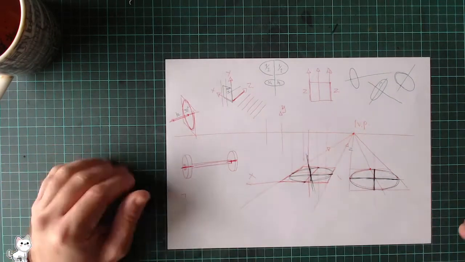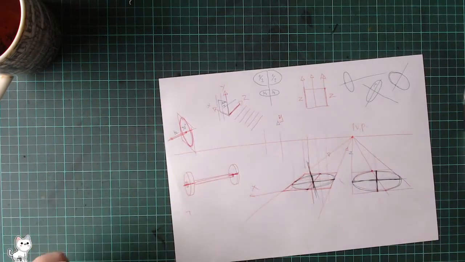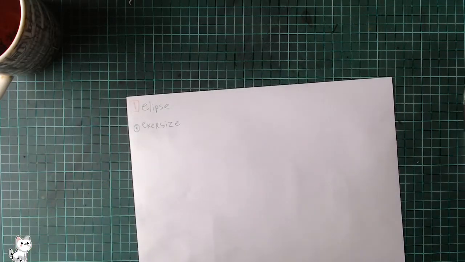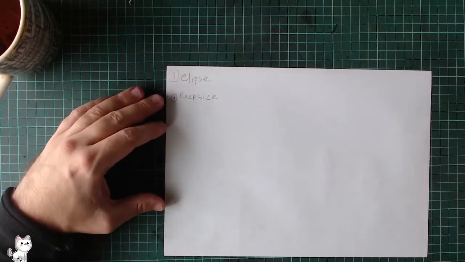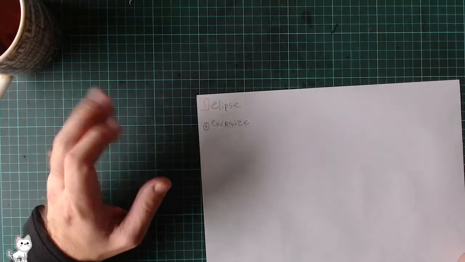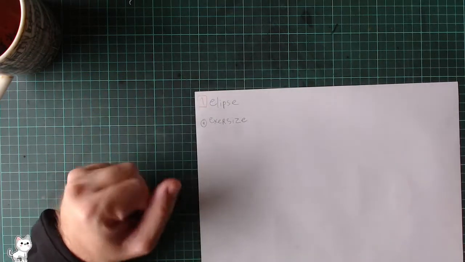It's already repeating again and again, the same stuff. But I suggest doing exercises with ellipses, and you can find a lot on the internet. Also Scott Robertson, I will later show his book about how to draw in perspective. It's the best book.